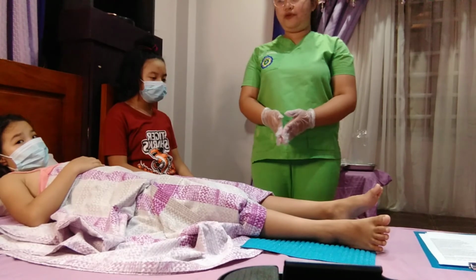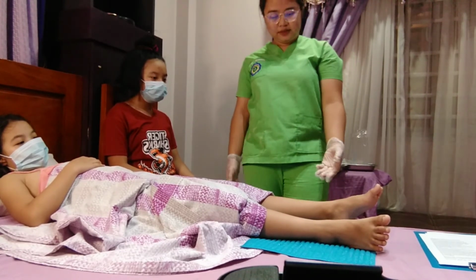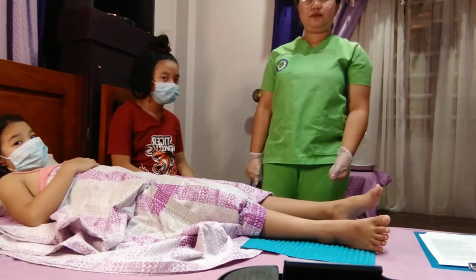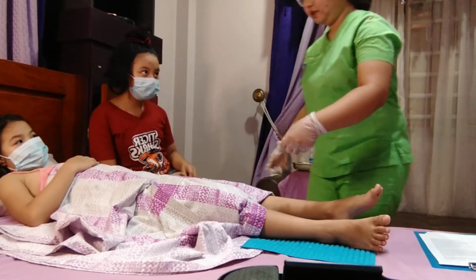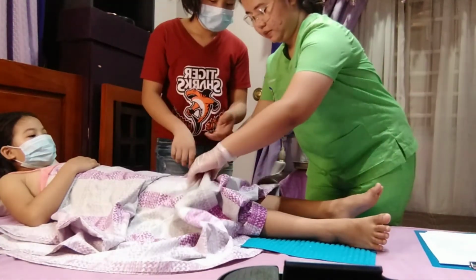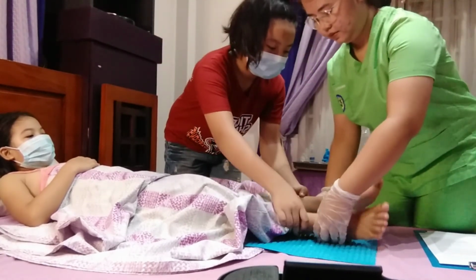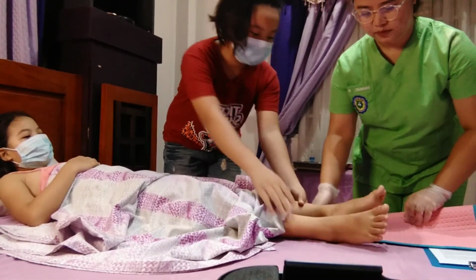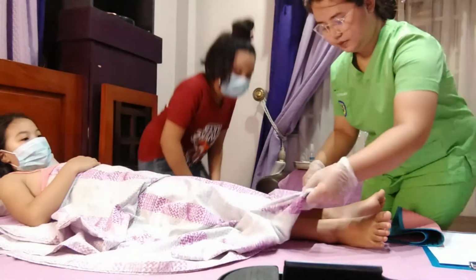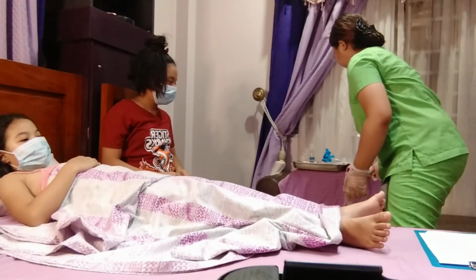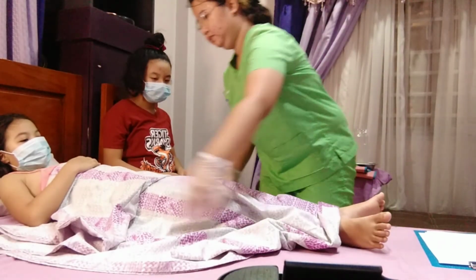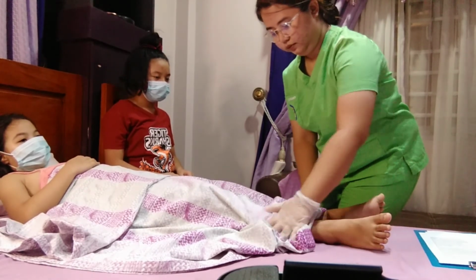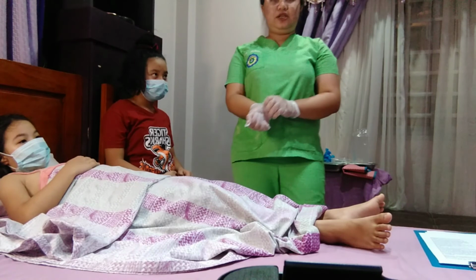And then, observe signs of irritation and redness. Perform hand hygiene.